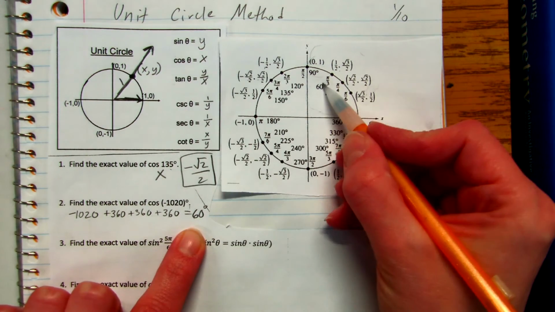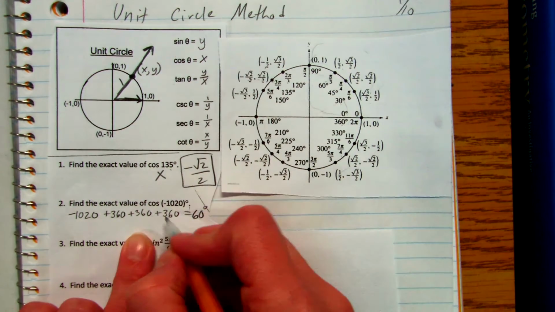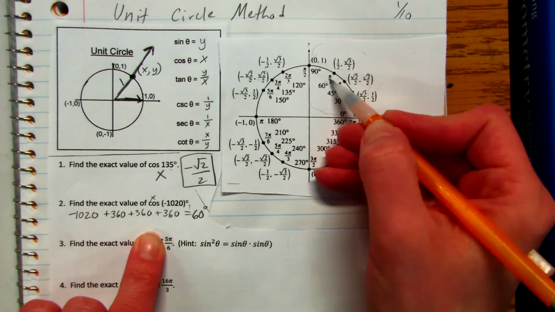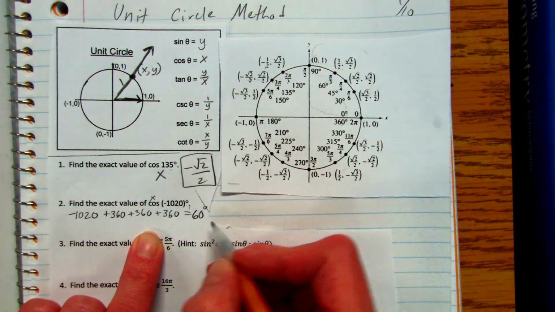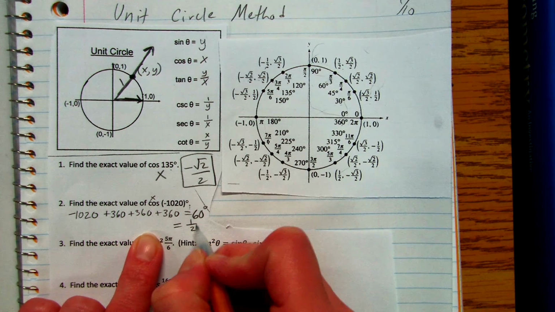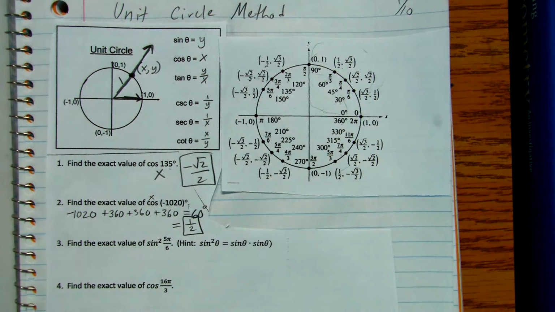Find 60. It's cosine, so that means I'm looking for x again. So I'm going to look for the x coordinate of the point where 60 degrees is, and we get 1/2. Is that it? That's it. Now, that's not it for the whole lesson, but for that problem, that's it.